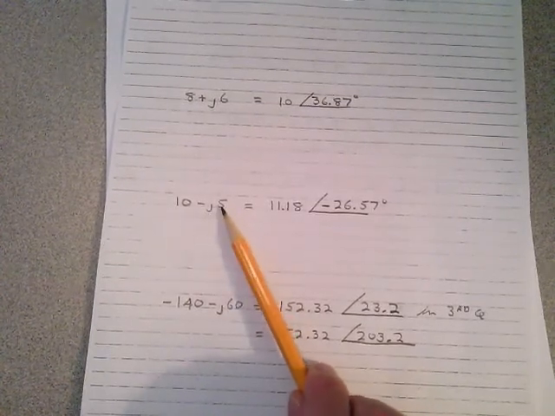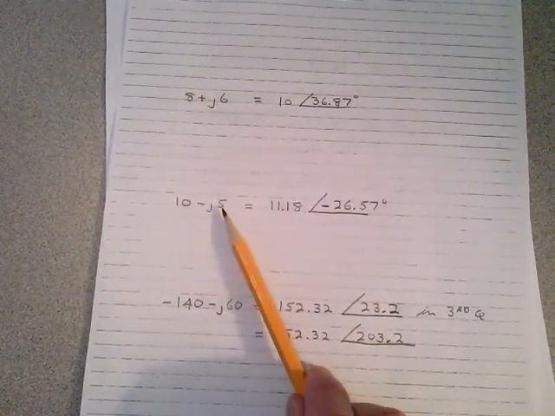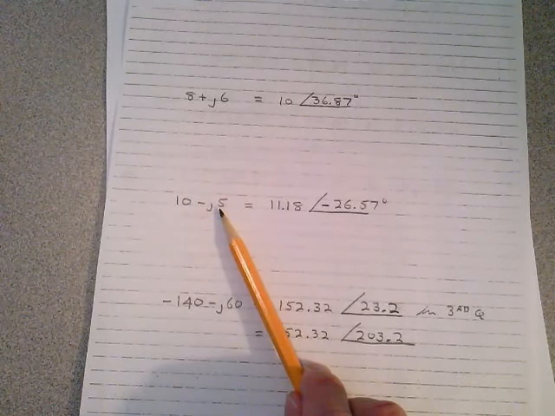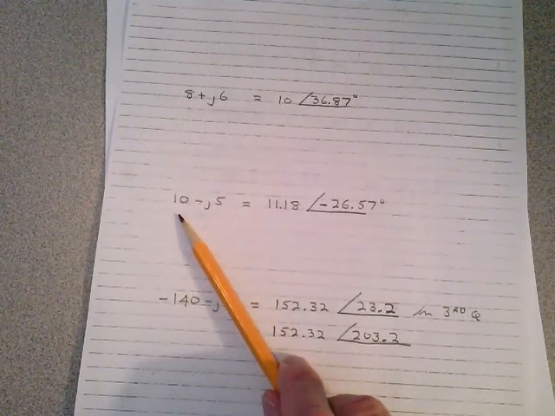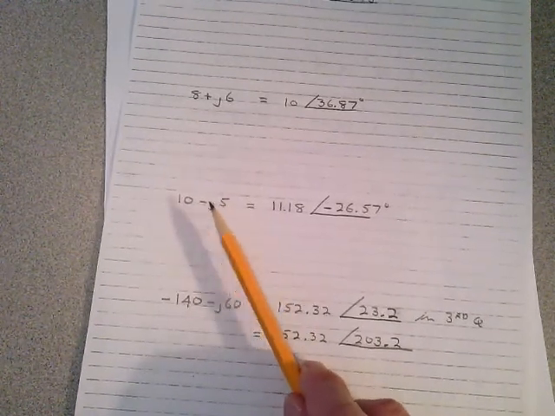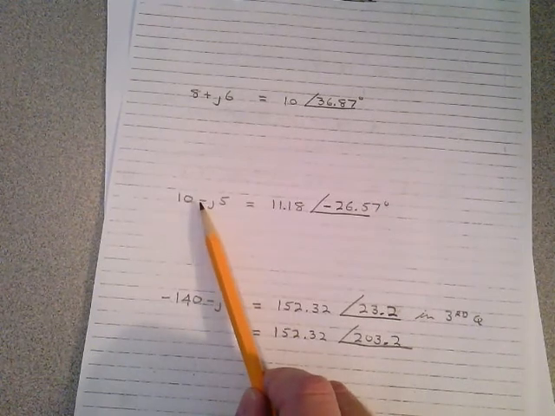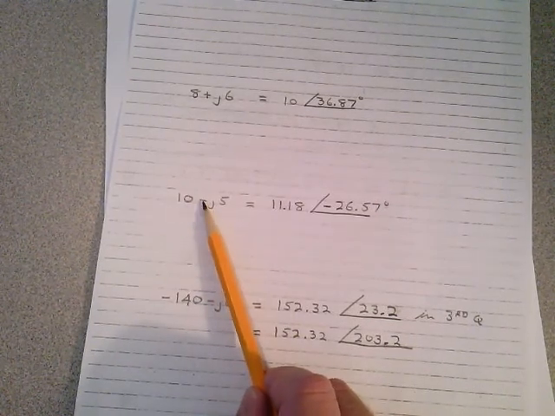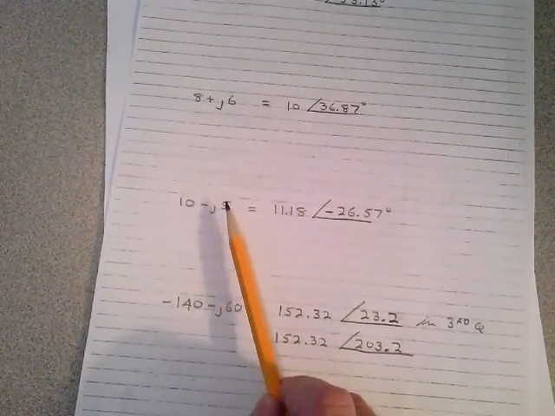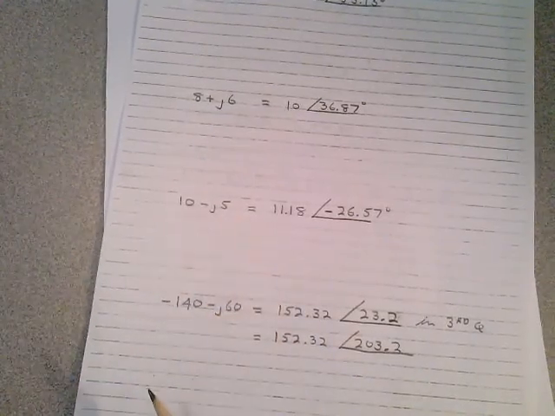You just take the 5 and divide it by 10. You can't take a negative 5 and divide it by 10, or take the 5 and divide it by negative 10. You don't know where that negative sign gets distributed. Does that negative sign get distributed on the 5 or the 10 when you divide 5 by 10 and take the inverse tangent of it?